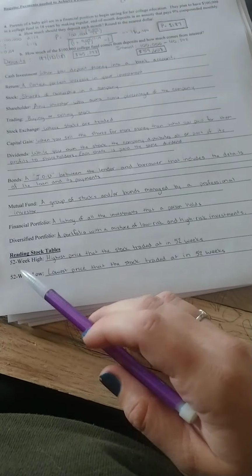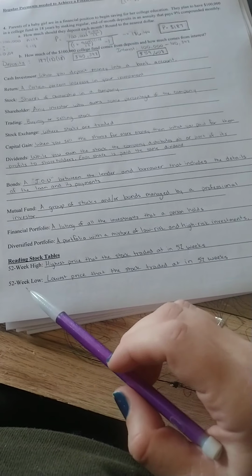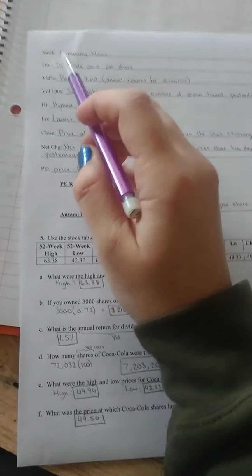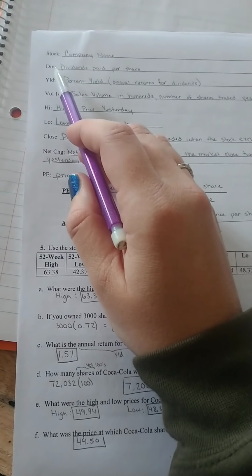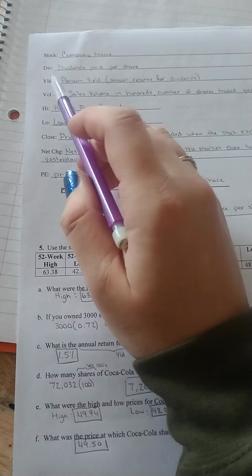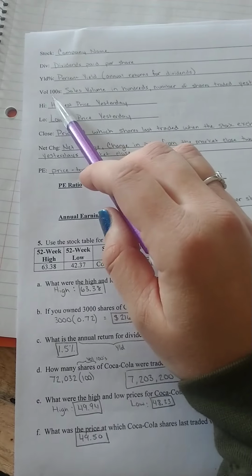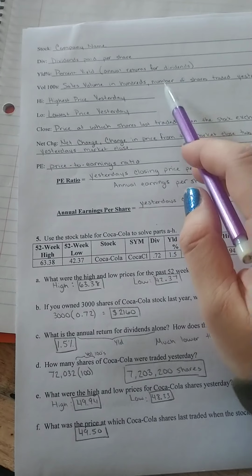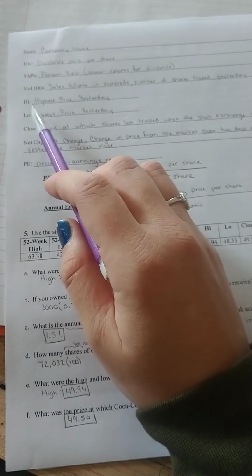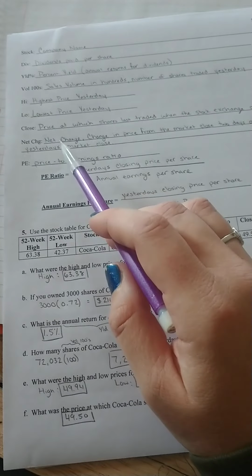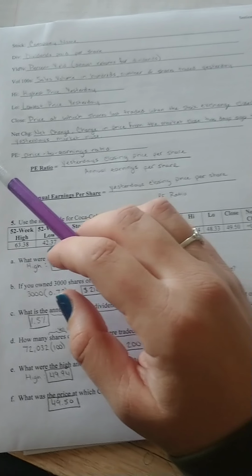So reading stock tables, you've got a 52-week high, which is the highest price that the stock traded at in 52 weeks. You've got a 52-week low, which is the lowest price that the stock traded at in 52 weeks. Then you've got the stock, which is the company name. You've got dividends, or DIV, which is dividends paid per share. Your yield percent, or percent yield, is annual returns for the dividends. Your volume 100s is sales volumes in hundreds, the number of shares traded yesterday. High is the highest price yesterday. Low is the lowest price yesterday. Your close is the price at which the shares last traded when the stock exchange closed yesterday.